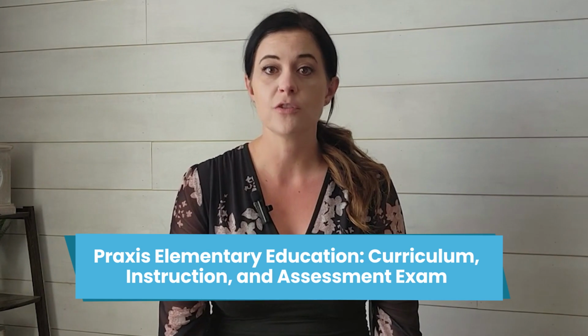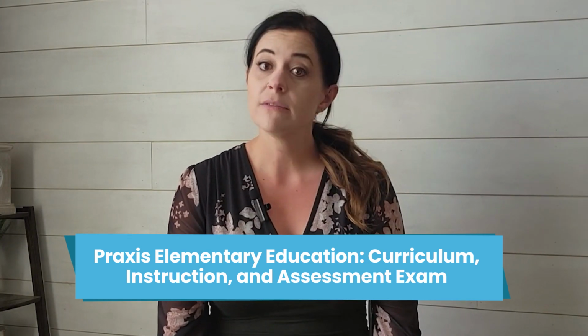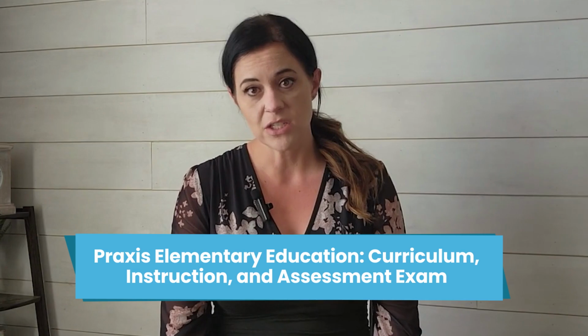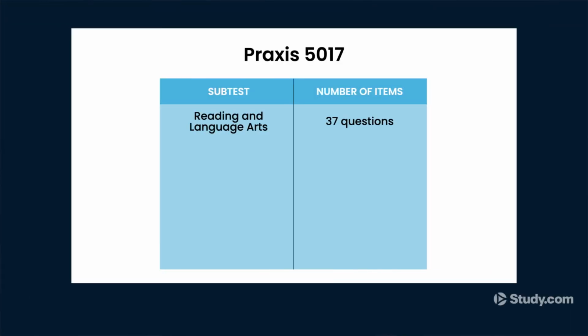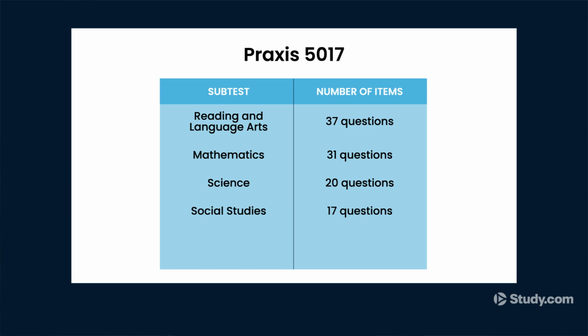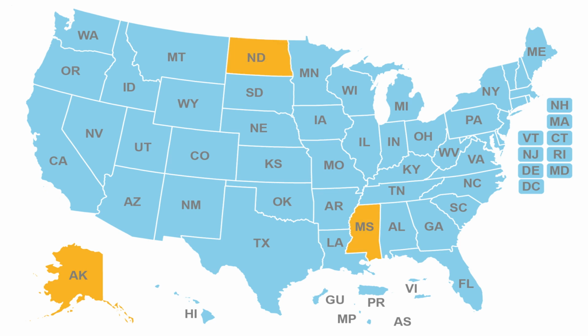Some states require the Praxis Elementary Education Curriculum, Instruction, and Assessment Exam, which evaluates both content knowledge and teaching skills. In addition to reading and language arts, mathematics, science, and social studies, this test also covers art, music, and physical education. It consists of 120 selected response questions and must be completed in 130 minutes. If you plan to teach in Alaska, Mississippi, North Dakota, or Nebraska, this exam might be required for your certification.